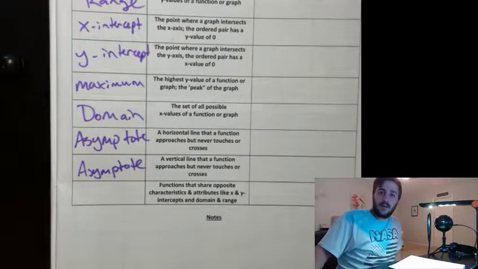The whole point of this particular unit is all of these parent functions. We're going to introduce these parent functions. I'm going to tell you about their different key characteristics. We're going to compare and contrast. So it's going to be a lot of, hey, this one's really similar to this one because of this. Or, hey, this one's really different than this one because of something else. Just different characteristics. So that's kind of the idea.